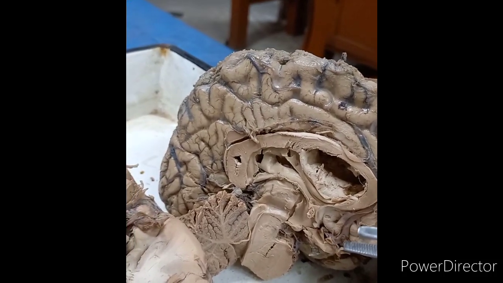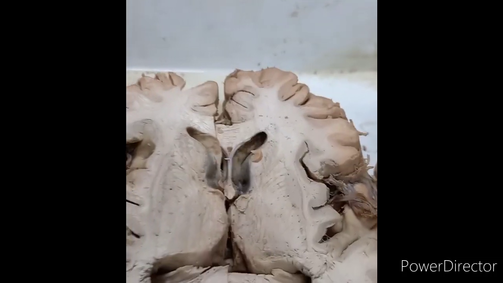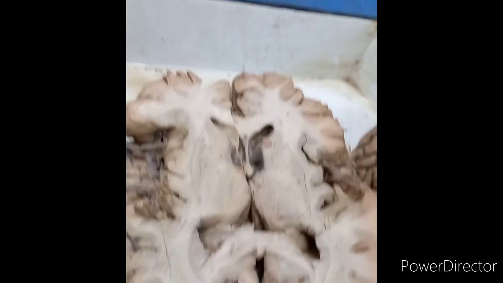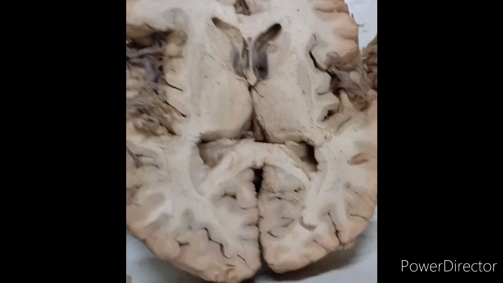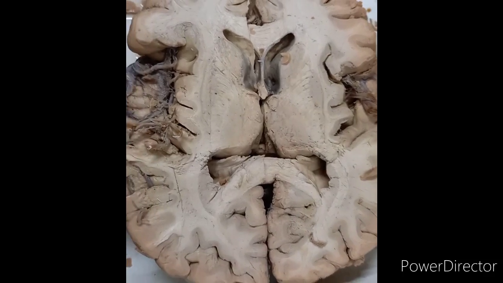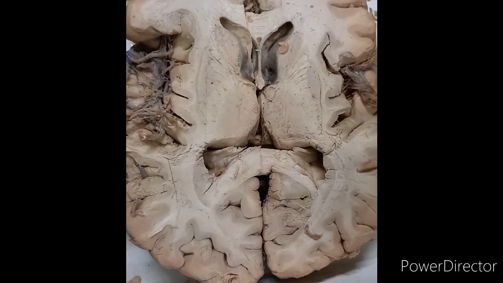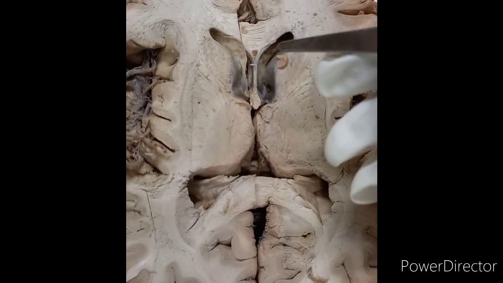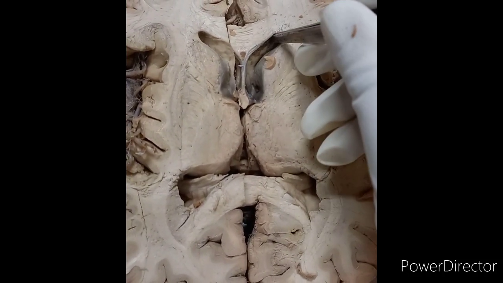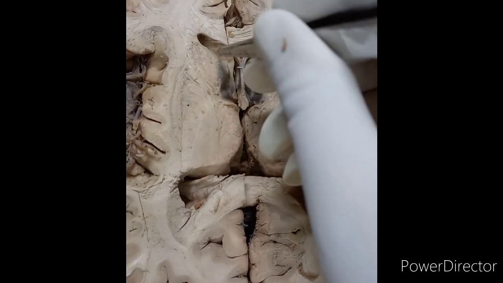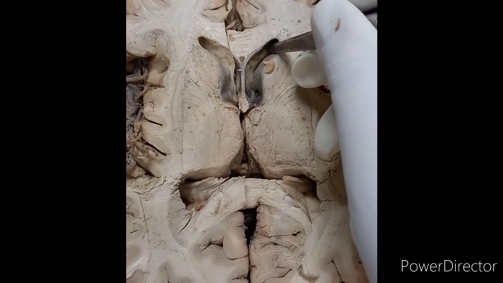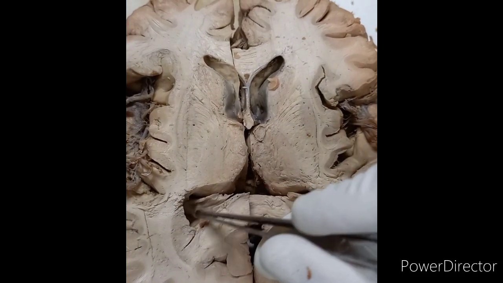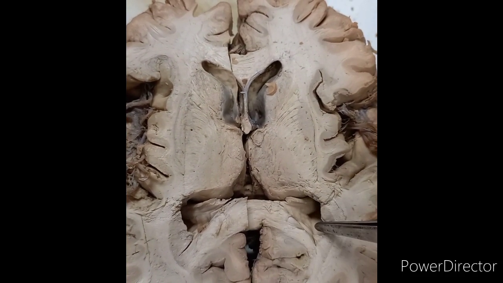So, let us see one transverse section here. We have seen this one is a mid sagittal section and this one is a transverse or horizontal section. Okay. So, we can see in this picture that this is the anterior horn of the lateral ventricle, this is on the right side, this is on the left side, and this is the posterior horn of the lateral ventricle.